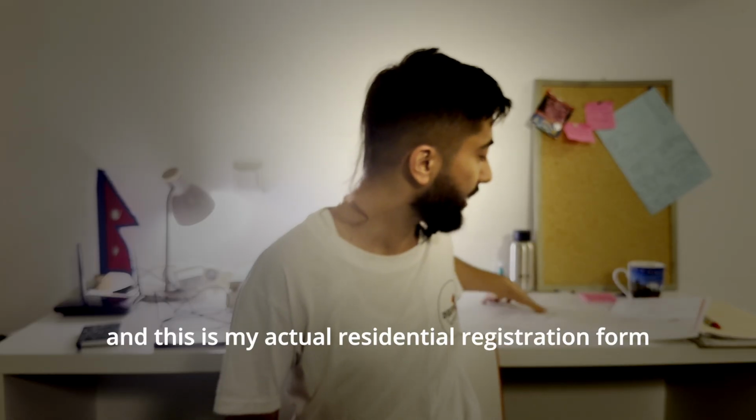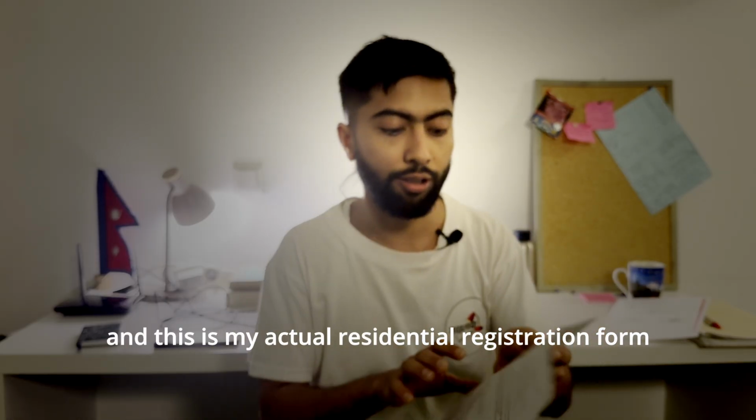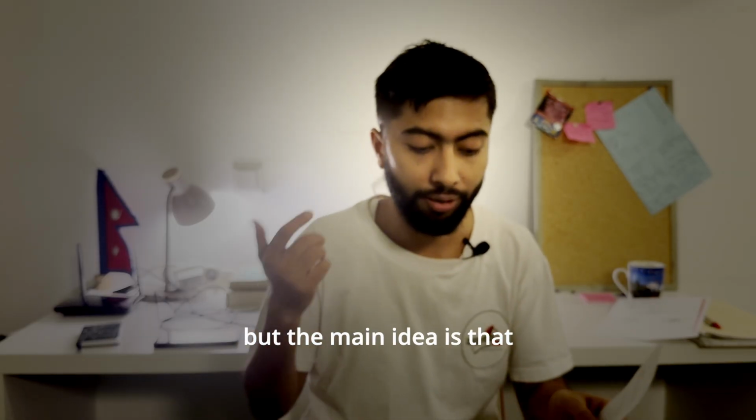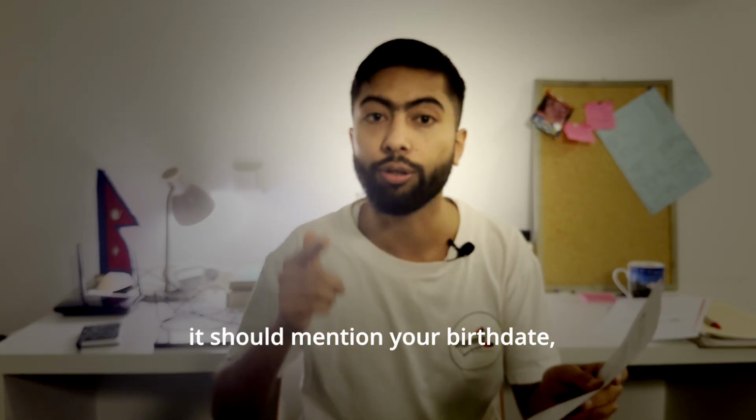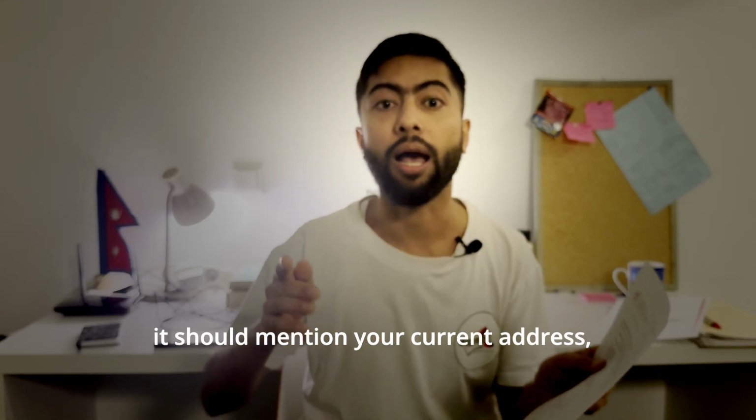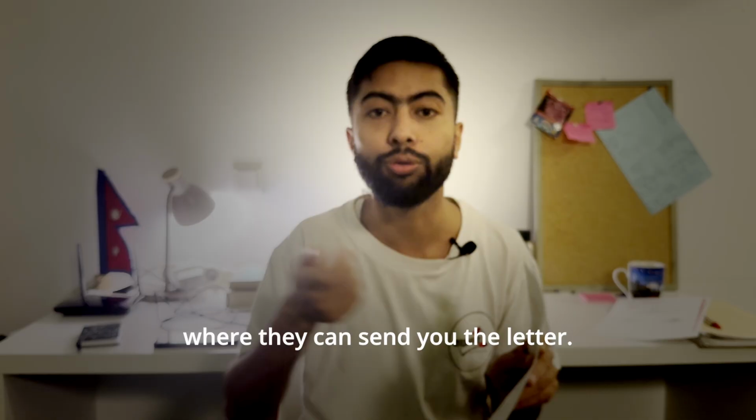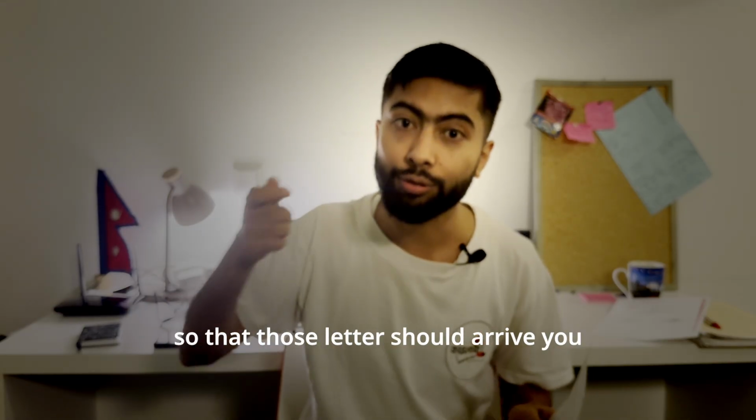And this is my actual residential registration form. The name could be different, but the main idea is that it should mention your birth date, and it should mention your current address where they can send you letters, so that those letters should arrive to you.